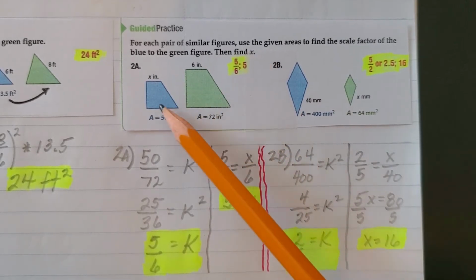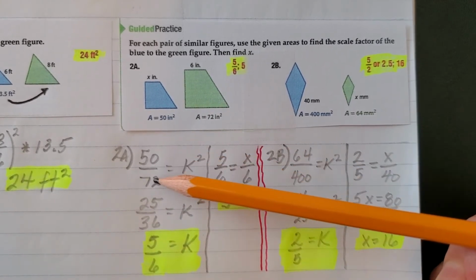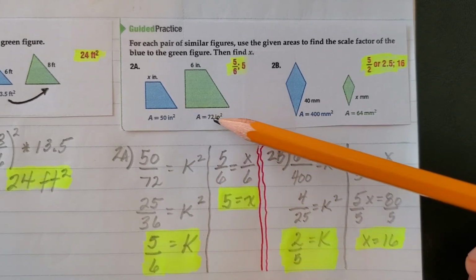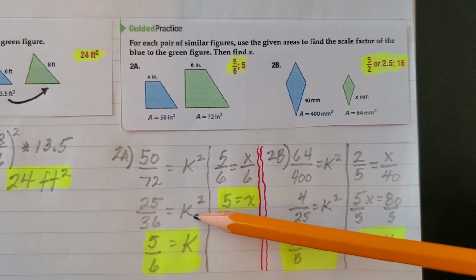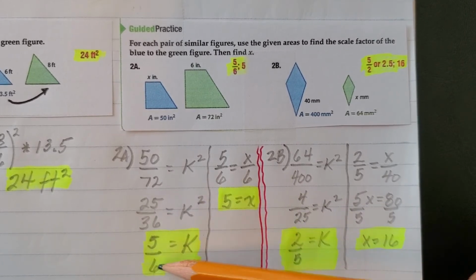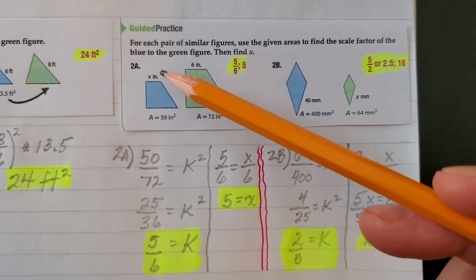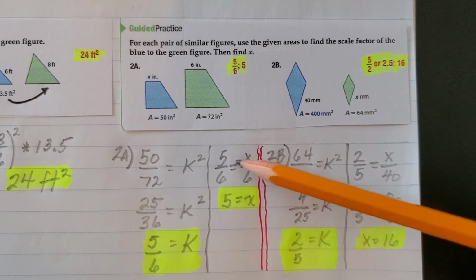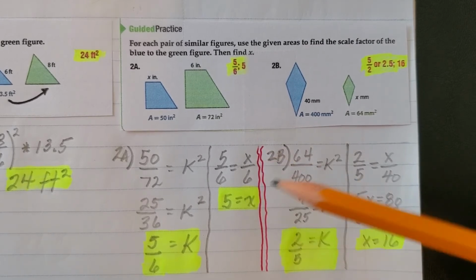So blue to green, we're going to go larger. But we say that 50 divided by 72 equals k squared. That area divided by that area is 25 over 36. When you simplify it, take the square root of both sides and you get 5/6. So there's k. Now to find x, we say 5/6 equals x over 6. Product of the means equals product of the extremes, and x equals 5. Or you can see if that's 5/6, that has to be 5 as well. That's how you get x.